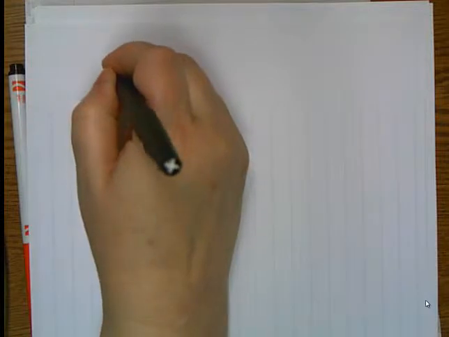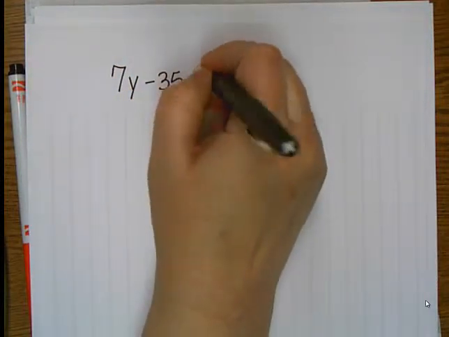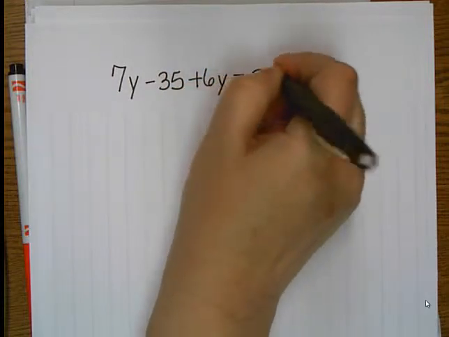Okay, so let's do some practice problems. What I'm going to do is write them down, you write them down, you hit pause, you solve it, and then I'll work it out. All right, so the first one is going to be 7y minus 35 plus 6y equals 30.